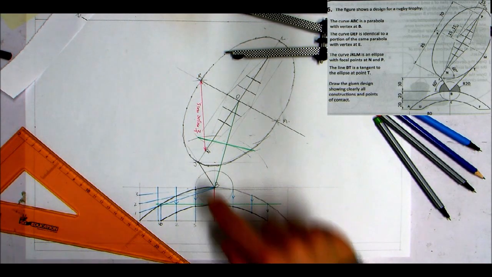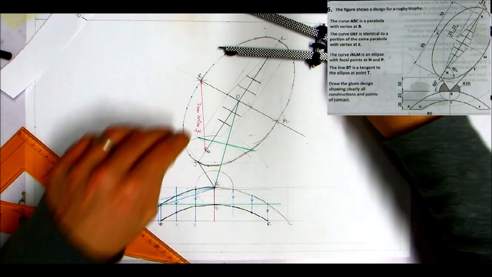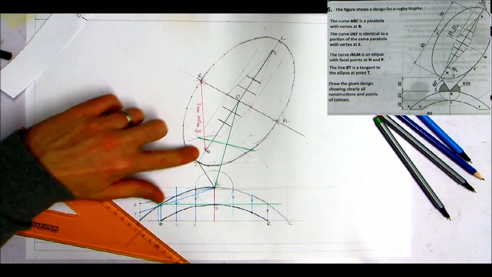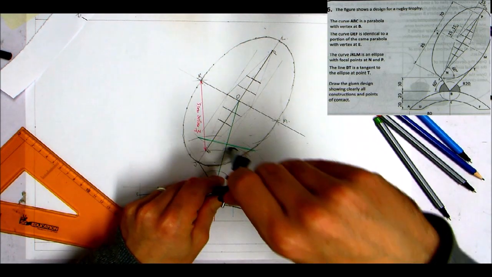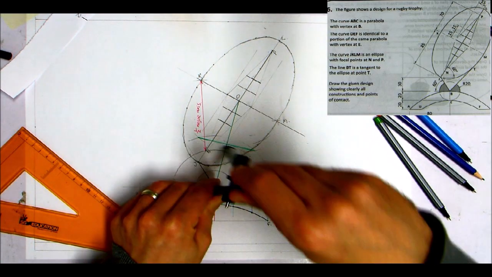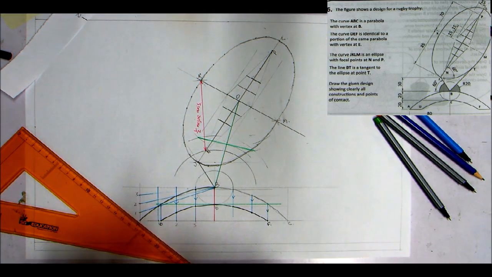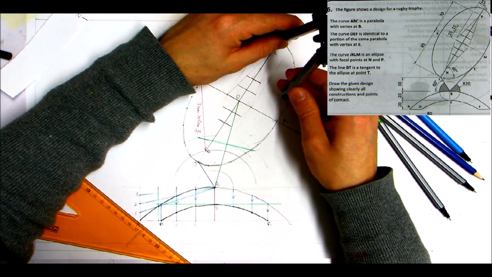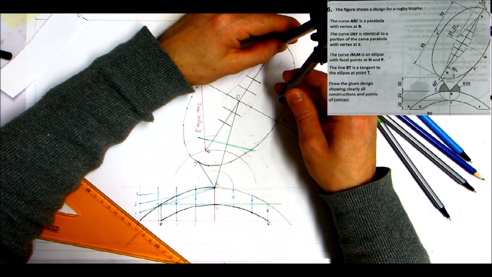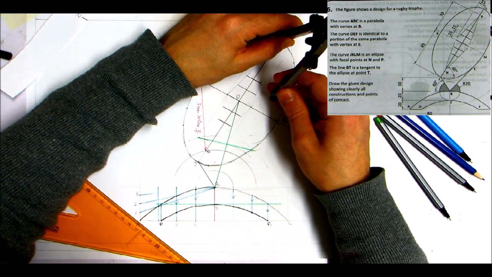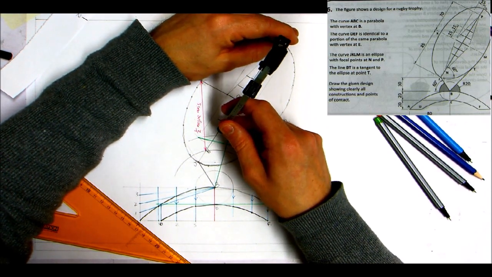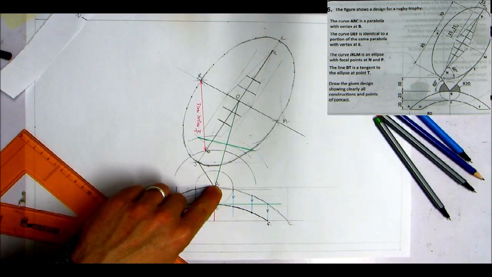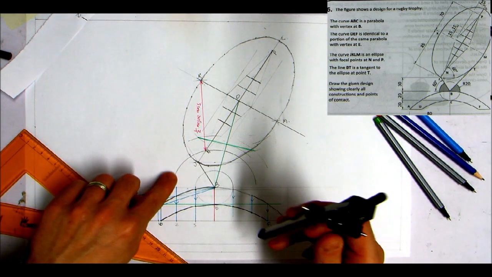So we know that it's going to be tangential from B, and it involves our focal points. I'm going to put my compass on B, set it to the nearest focal point, which is N, and swing an arc. Does that make sense? You're going to need this for next week. So where B is, we set it up and draw an arc to the nearest focal point.